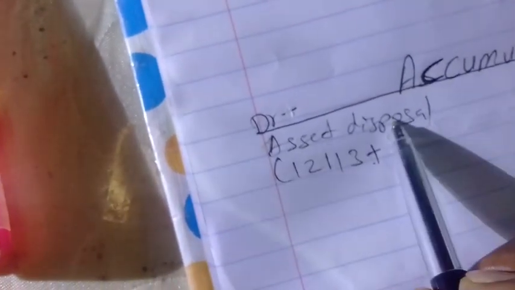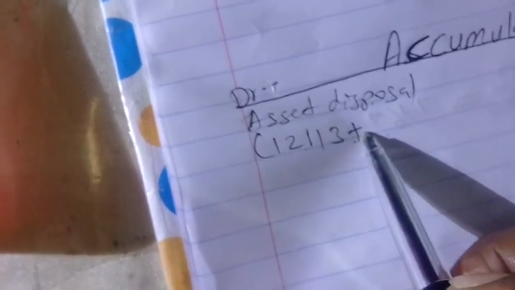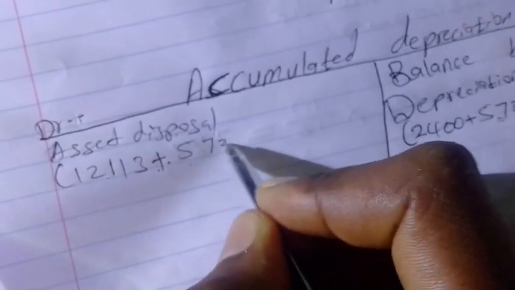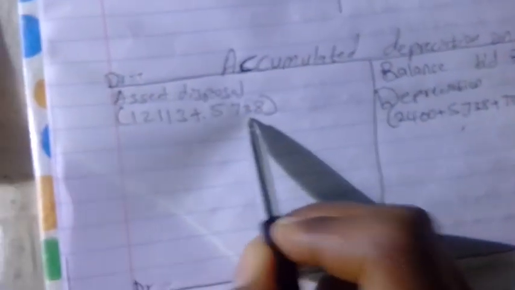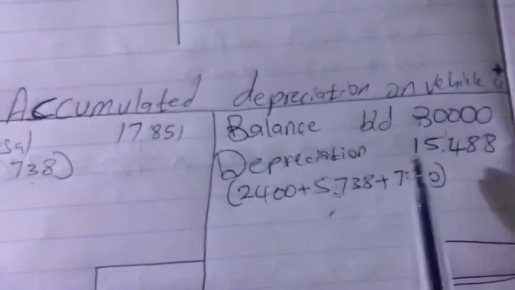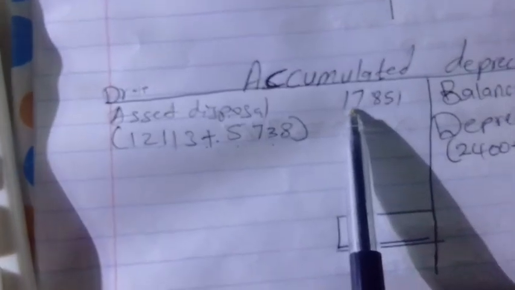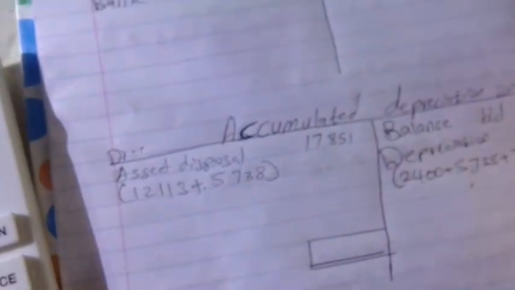And next to asset disposal, you are required to add depreciation for the current year of the sold asset. It's the same amount, 5,738. You have to just record it. It means you are going to add it and then subtract it because you are selling the asset. So we got our total depreciation for the year as 15,488, and accumulated depreciation is 17,851. So now we can apply double entry principles inside the asset disposal.